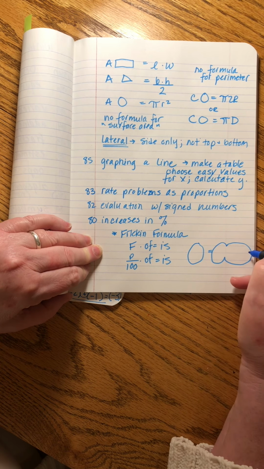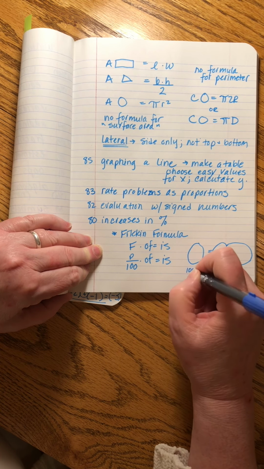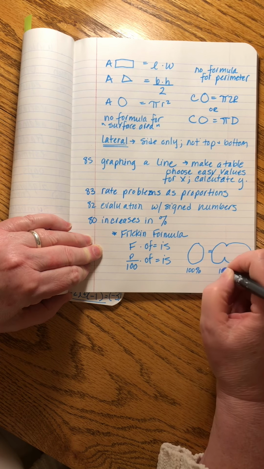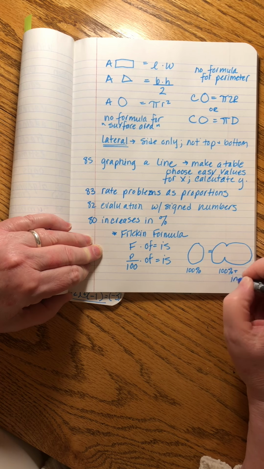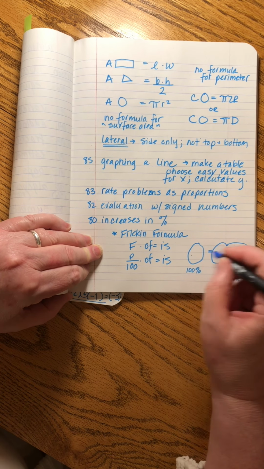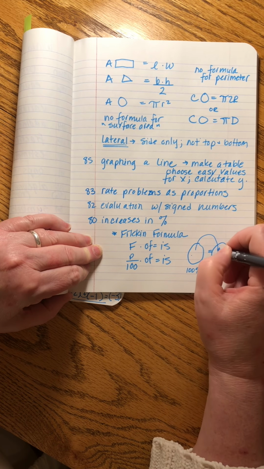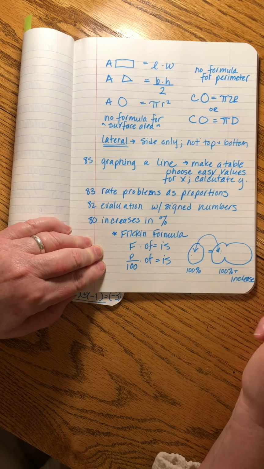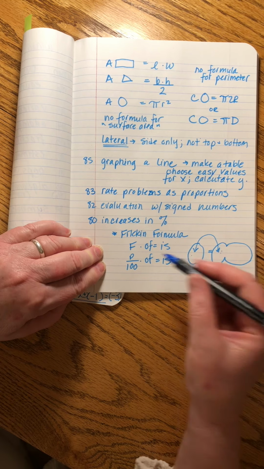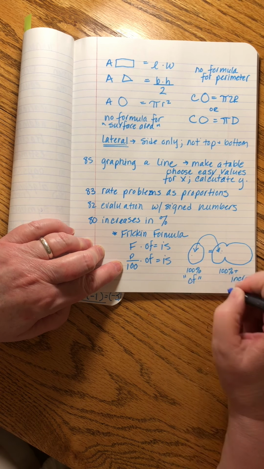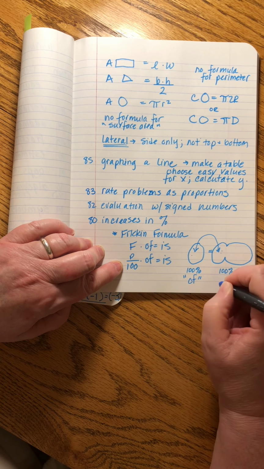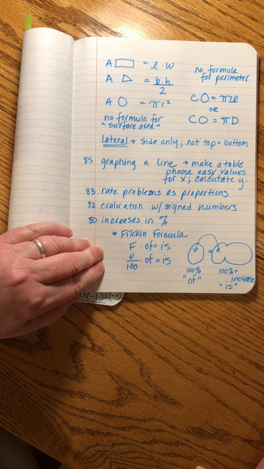Where it's going to get bigger. Remember that this is 100%, and this is 100% plus some amount that we call the increase. And the original amount is always the same, right? Remember, when you're trying to go from your picture into your formula, this number is always the of number, and this is always the is number. Please remember that.